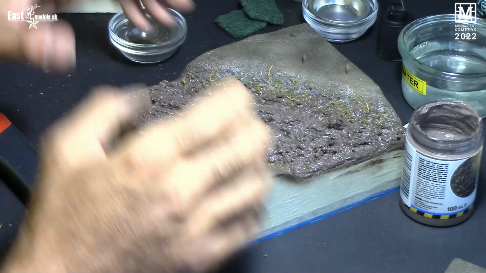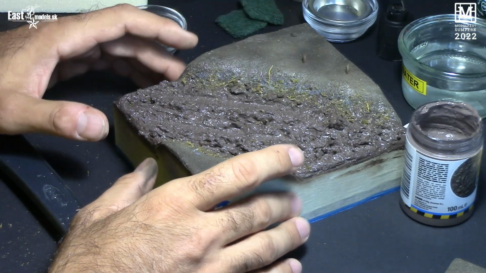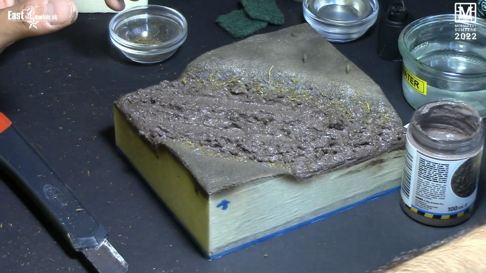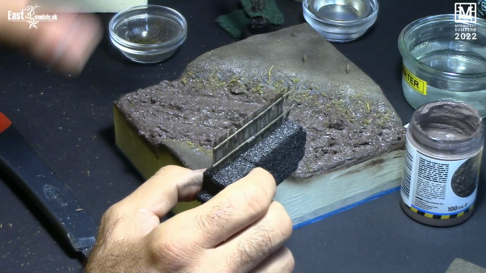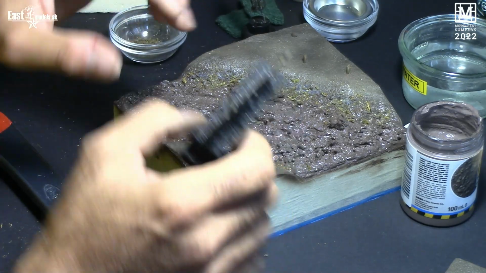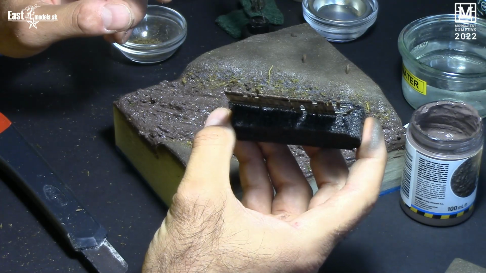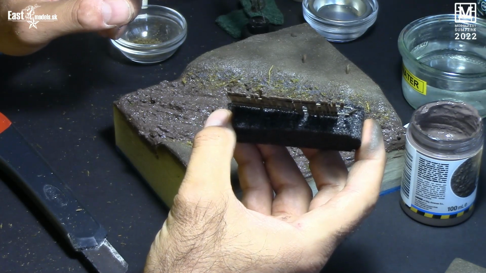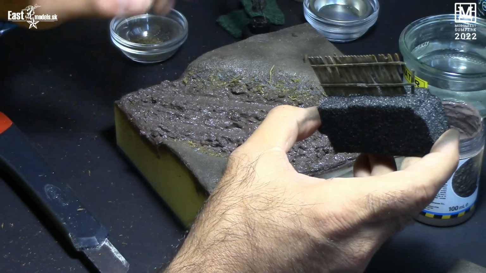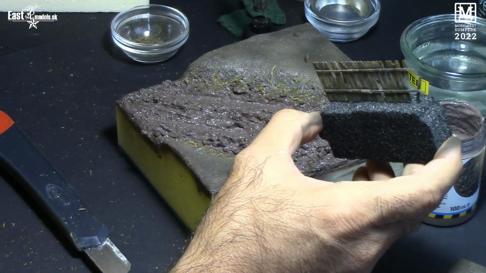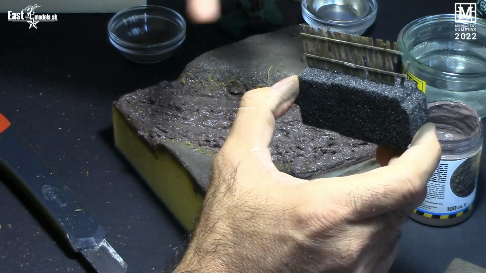Okay. While we wait for these elements to dry, I show you two pieces that I painted at home to complete the decoration of the base. In this case, it's a fence from Modelfest, 1/72. It's very easy to paint. Just paint using a dark wash over the real wood.